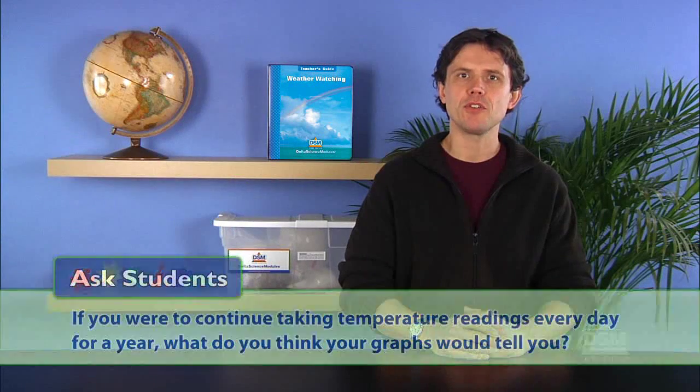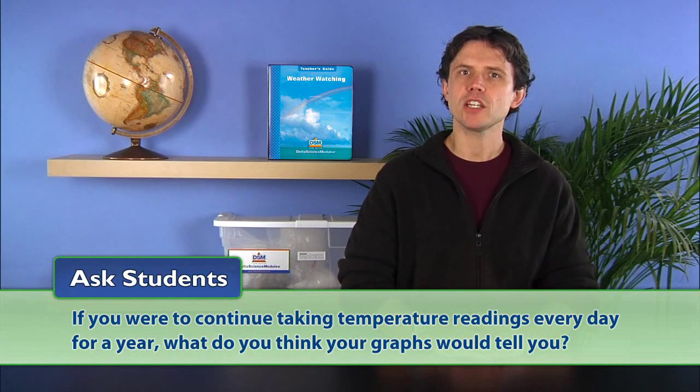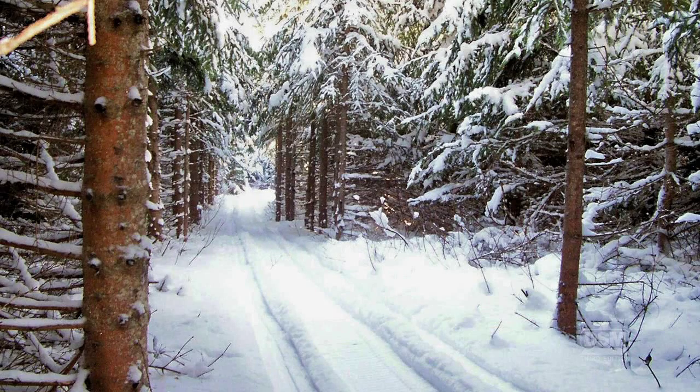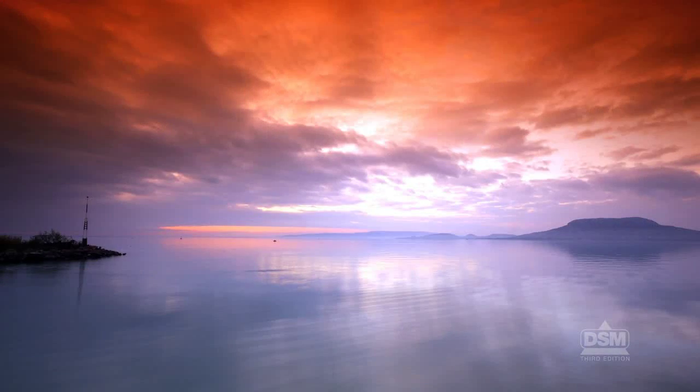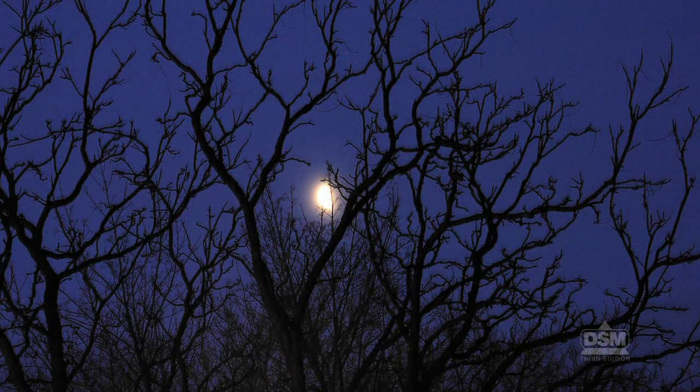Ask students, if you were to continue taking temperature readings every day for a year, what do you think your graphs would tell you? Help students understand that the temperature readings could increase or decrease dramatically throughout the year, depending on the season and location. Answers should reflect the fact that temperatures are generally warmest in summer and coldest in winter, but that despite the season, temperatures generally increase in the morning, are highest around midday, decrease in the afternoon, and are lowest at night.